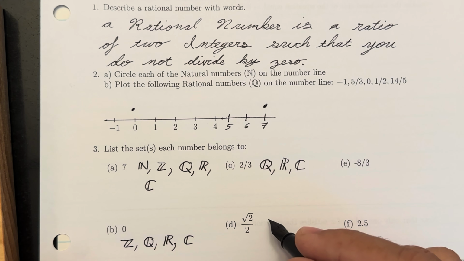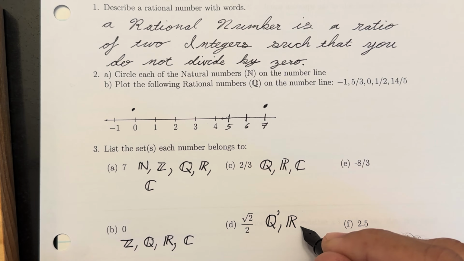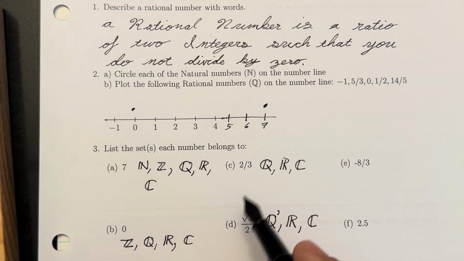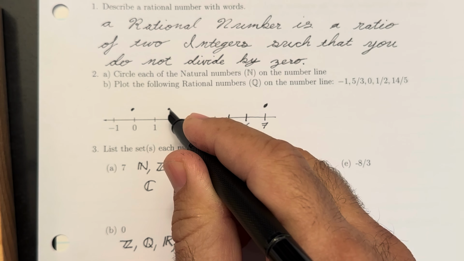So we would say D is irrational. And all irrational numbers are real, and all real numbers are complex. Okay. Forgot to graph 2/3, so that'd be about right there.